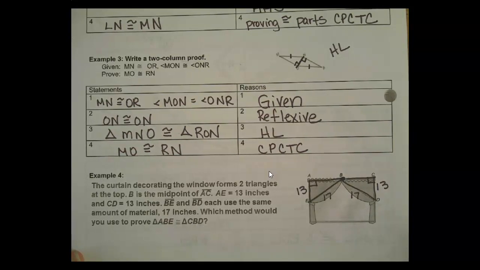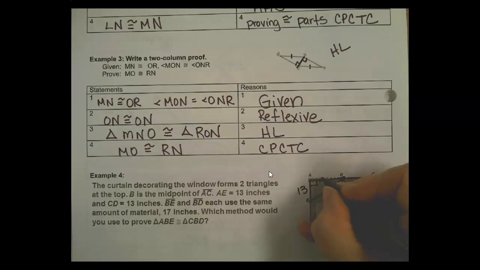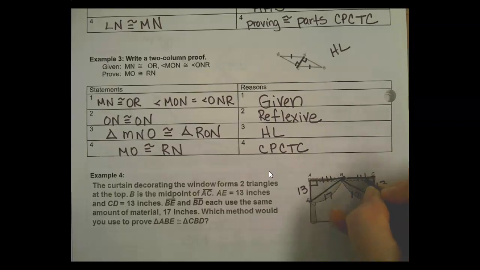Which method would you use to prove? Does it say it's a right triangle or it doesn't say? Two triangles, right triangles. So if these two are the same sides, you would know that this is equal to this.